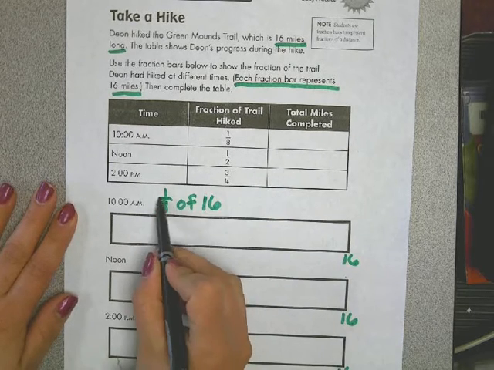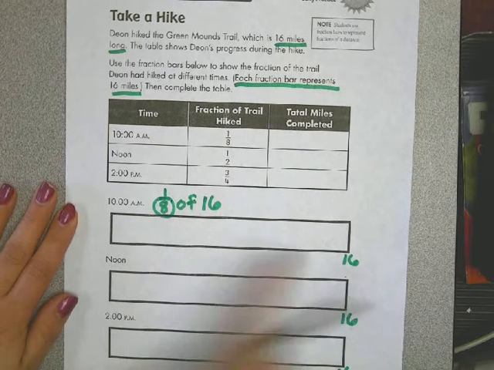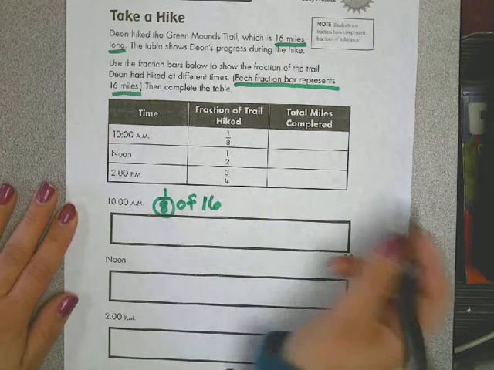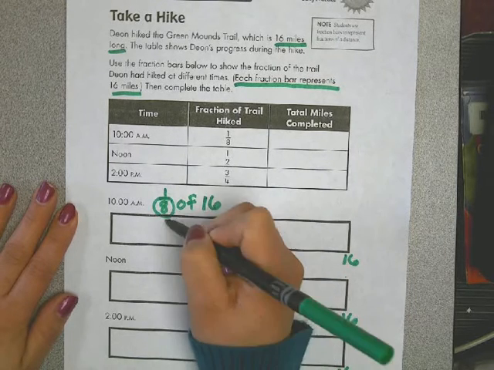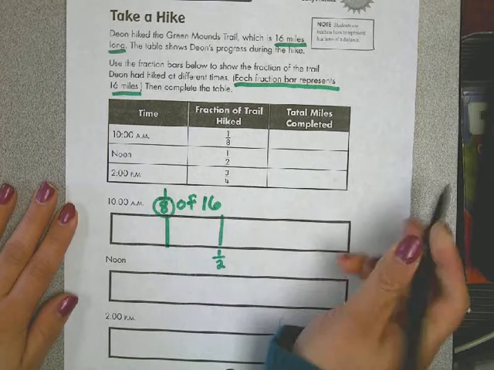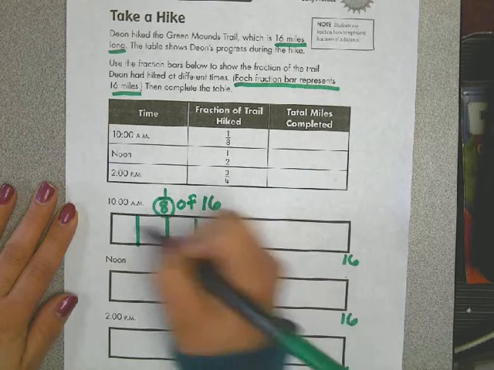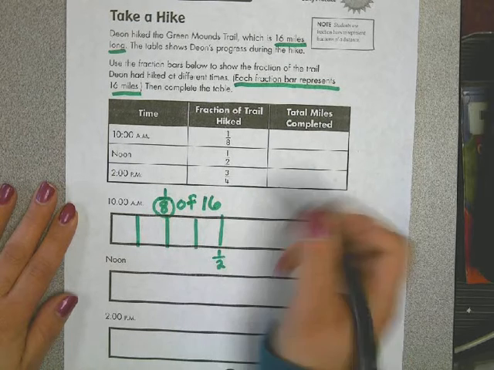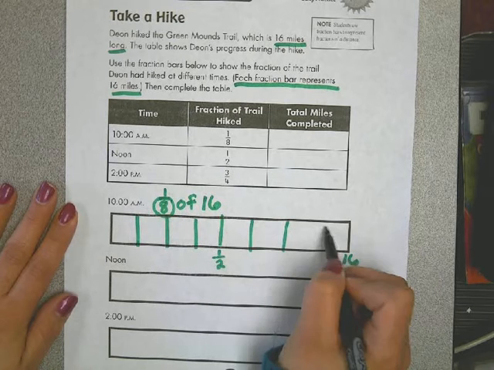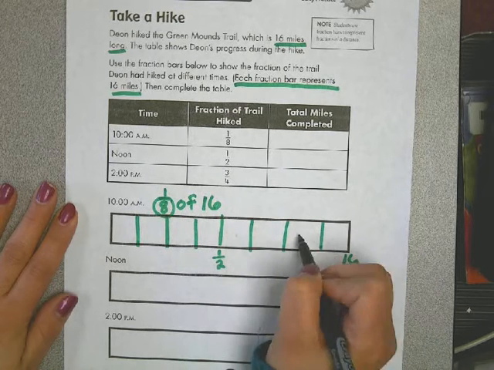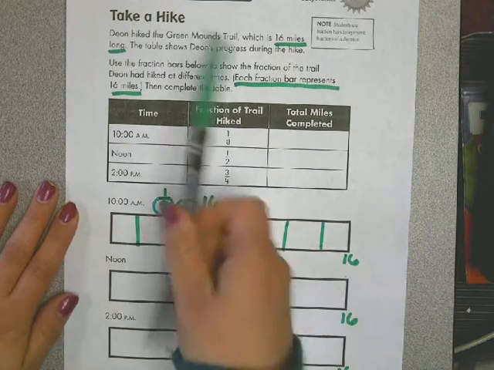Well, the bottom of my fraction is an 8, so I know I need to separate this into 8 equal parts. So I'm going to start by doing a half, and then splitting that, splitting it again, 1, 2, 3, 4, I'm doing this side, 5, 6, 7, 8. I have 8 equal parts.